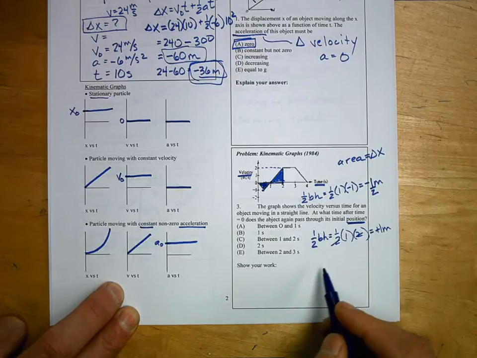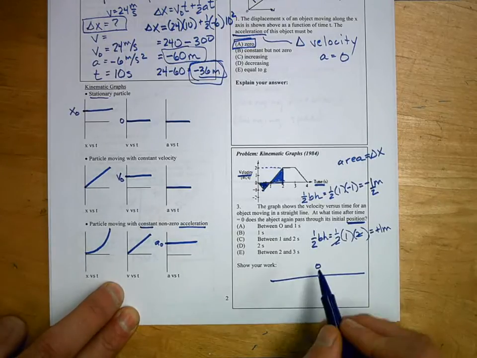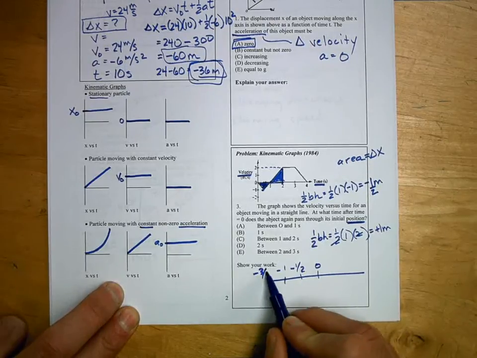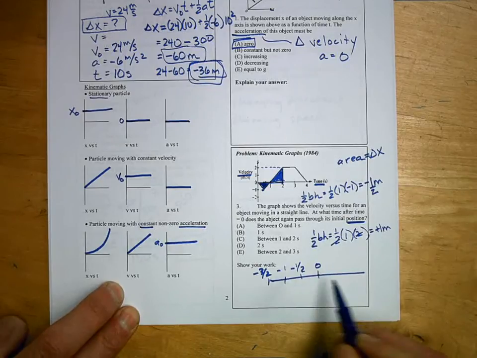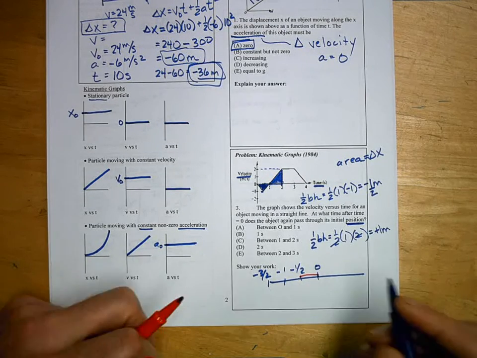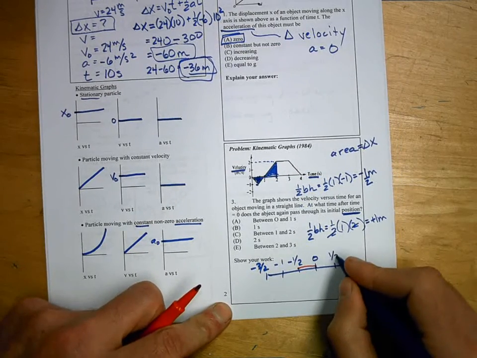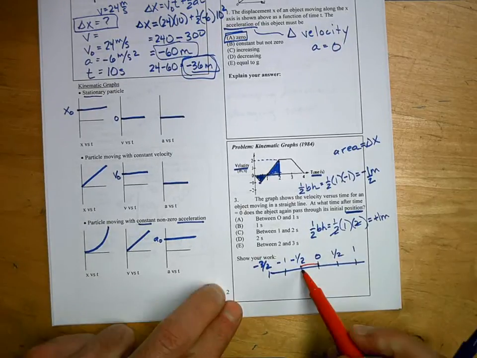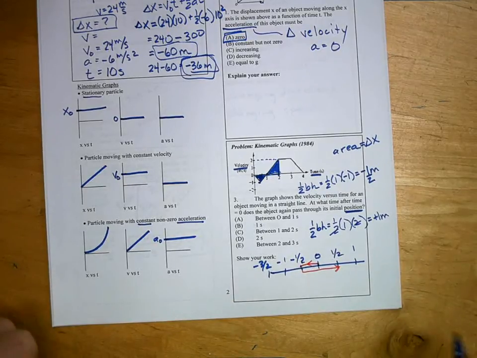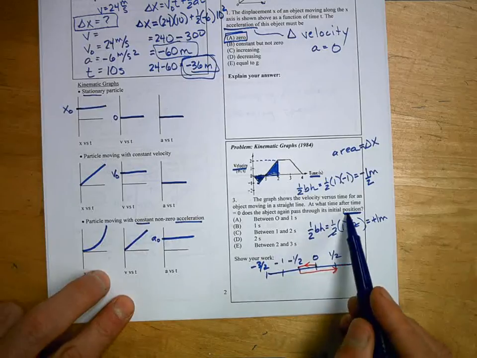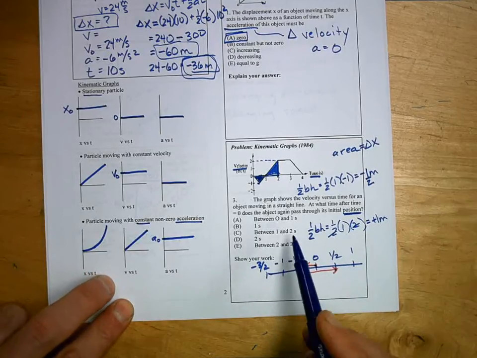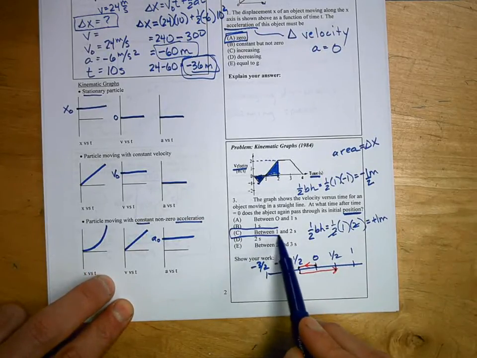So if you think about it, we start at the origin. During the first second, we move 1/2 meter to the left. Then during the next second, we move 1 whole meter to the right. The problem asks, when do we pass through our initial position? This is the first second, this is the second second. So sometime between 1 and 2 seconds, we're passing back through the origin.